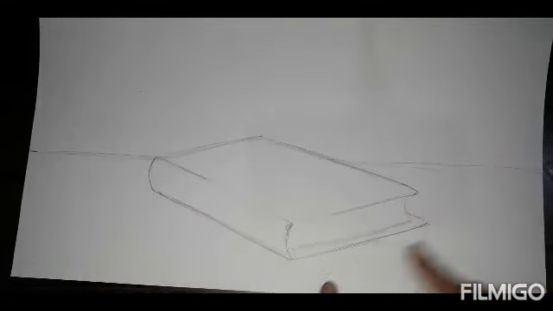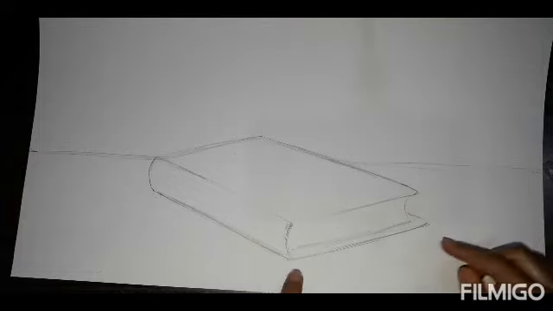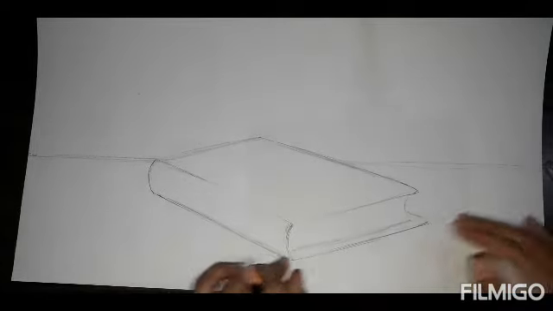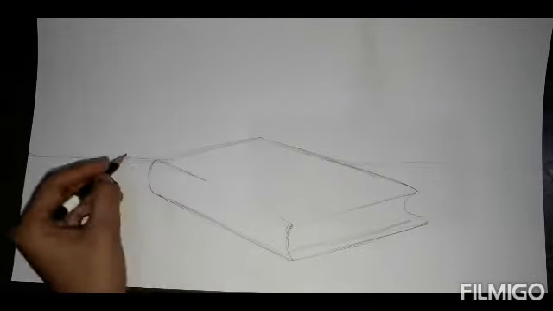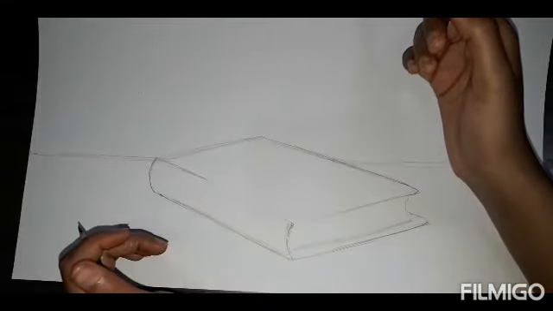Here also you can see the size of your book. The book seems a little bit brighter here, wider here, and the end of the book looks a little bit narrow.